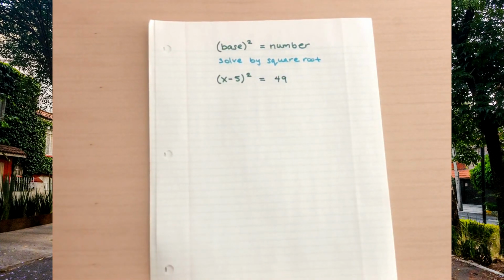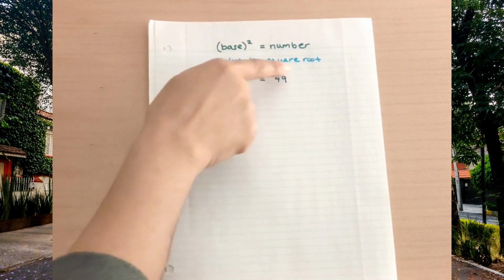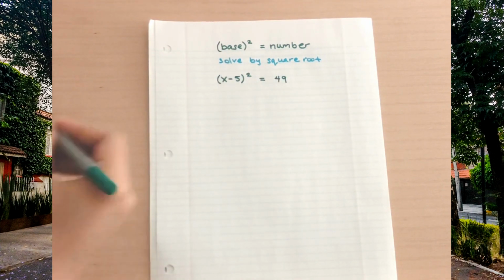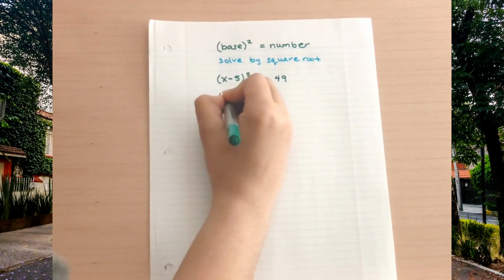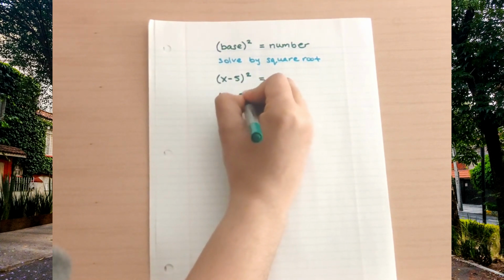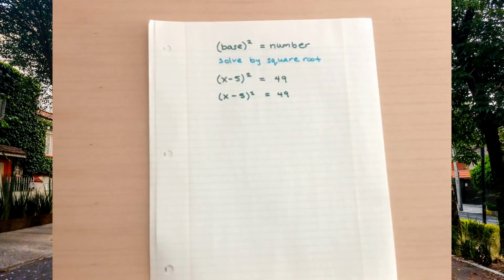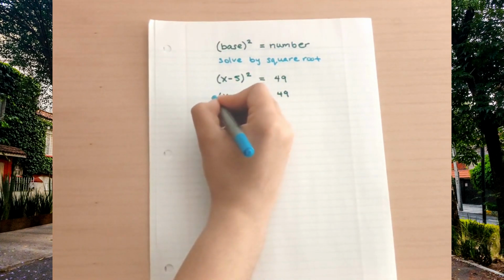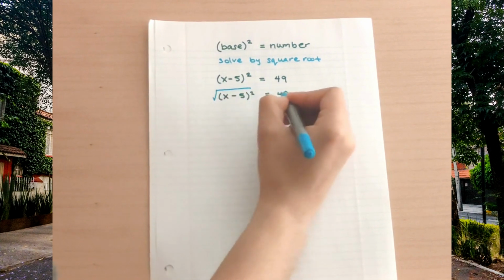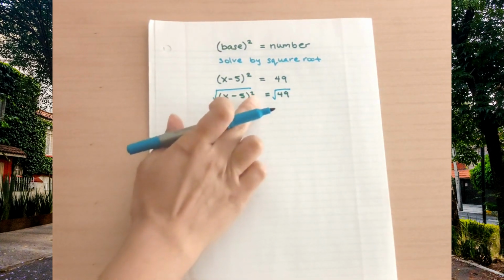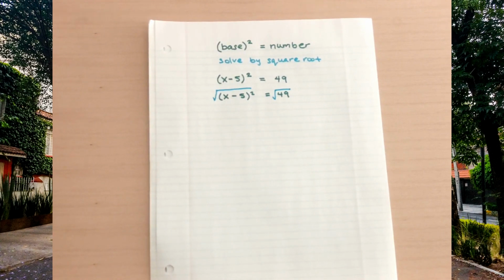Okay. And our method, of course, is to solve by taking the square root, which is going to undo that exponent of 2. I'm just going to write this over so we have a little bit more space to work with. Now I'll take the square root of both sides, because I want to undo that exponent of 2.